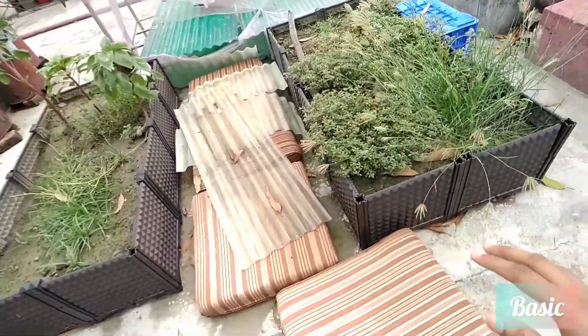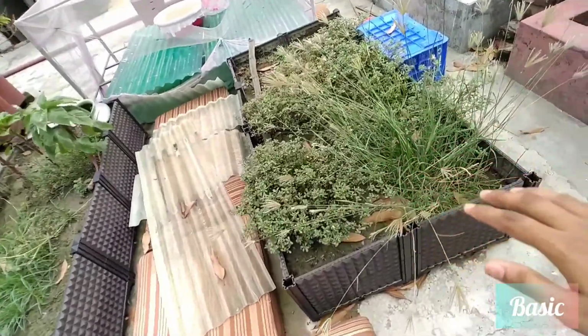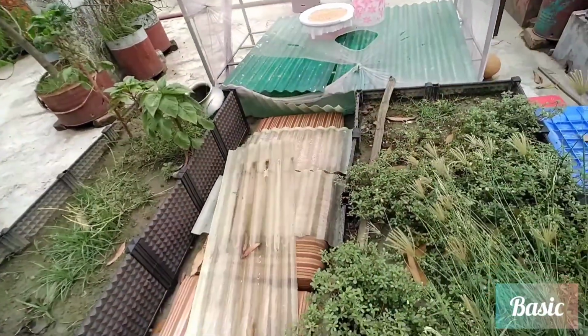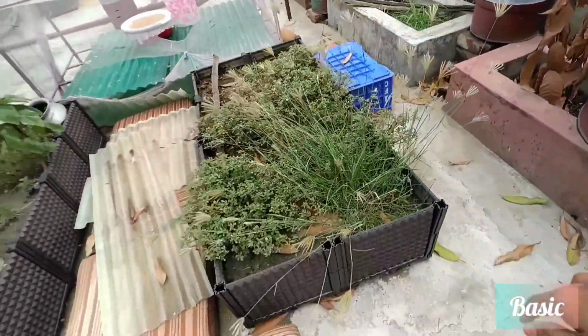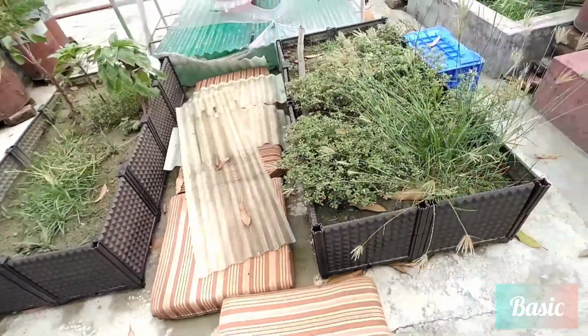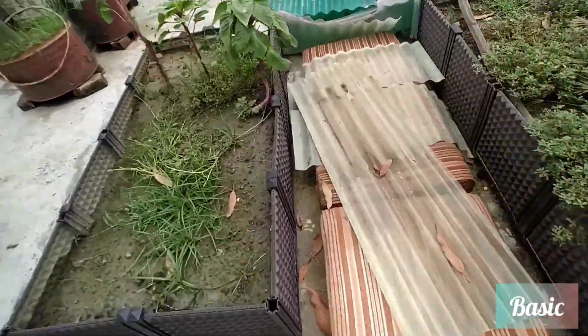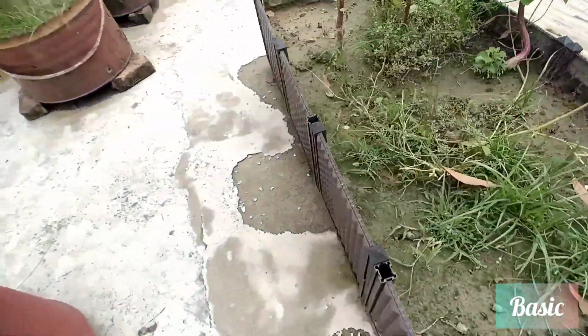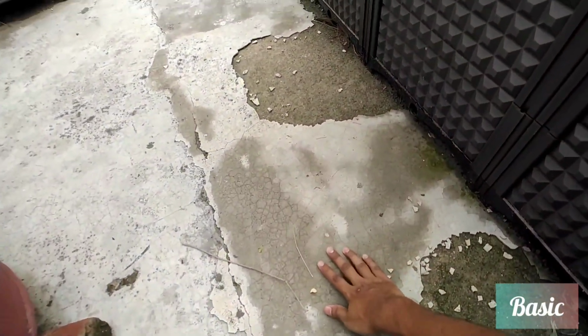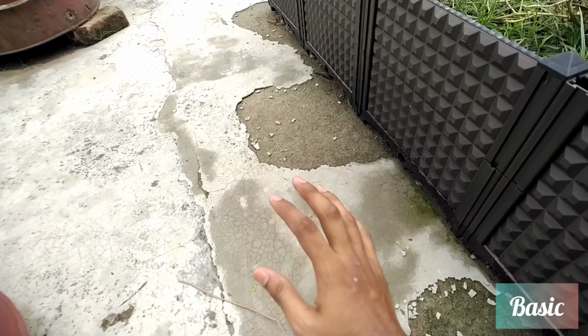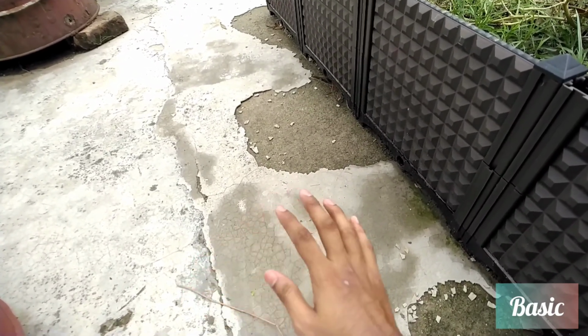So what I did, I put some plants and other things just to protect this area, my room area, from getting direct sunlight. So eventually this space doesn't get direct sunlight, and it stays cool all day.